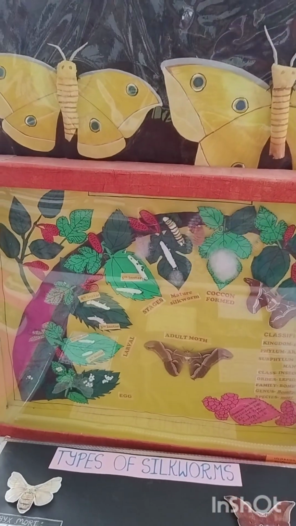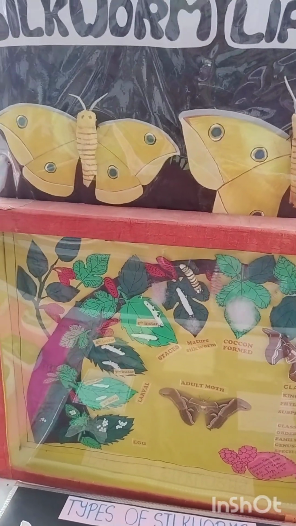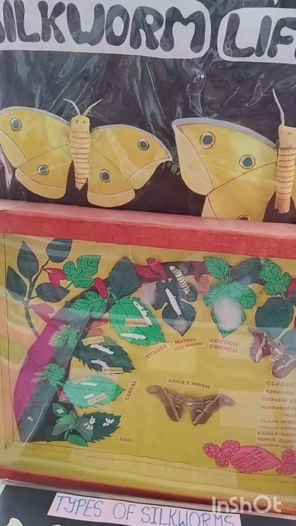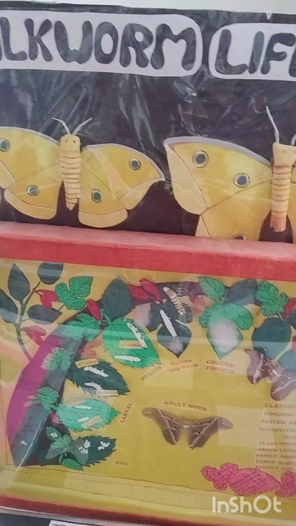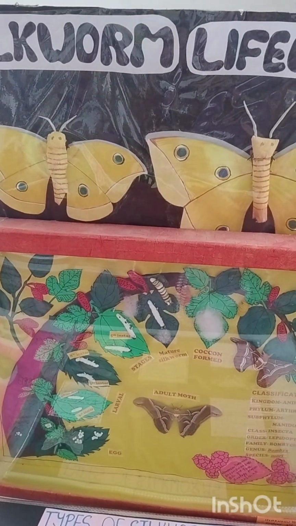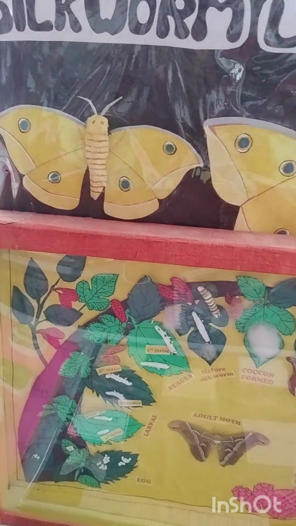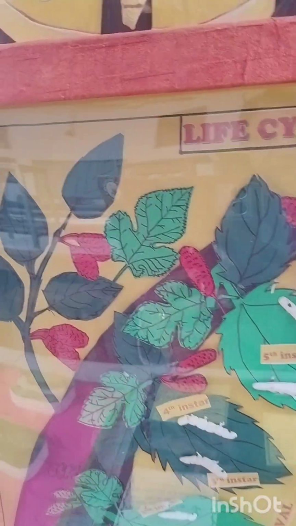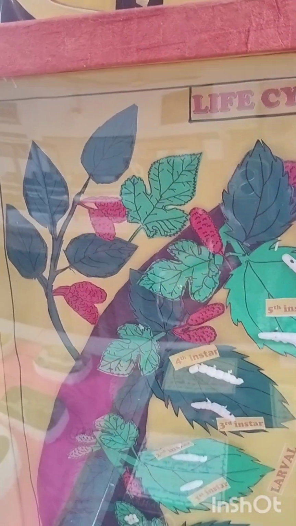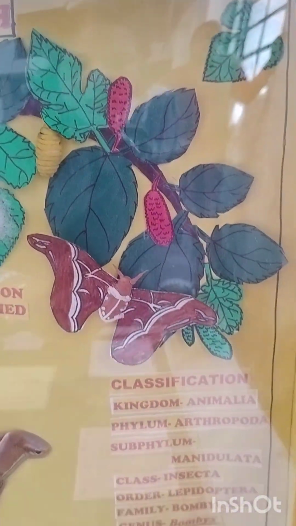So these are the models which are also prepared by the students of BSc third year. Subject is sericulture, which is SCC. So you can see the different kinds of models prepared by all of the students, submitted to Department of Geology. So this is the first one, is how the life cycle of silkworm takes place. This is the life cycle.